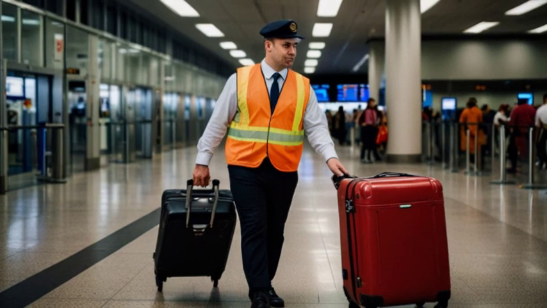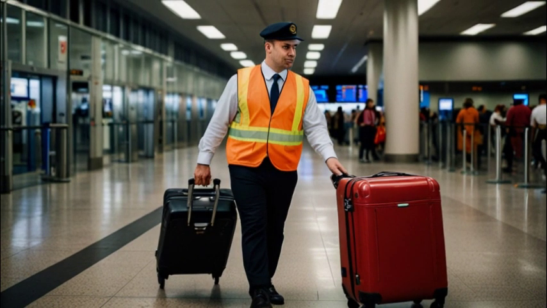Next, we have baggage handler. A baggage handler is an airport ground crew member responsible for loading, unloading, and transporting luggage and cargo between the terminal building and aircraft. Baggage handlers ensure that passengers' belongings are safely stowed and delivered to the correct destinations.